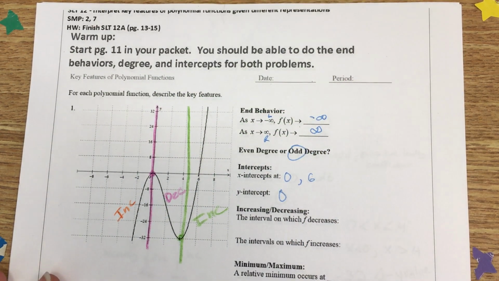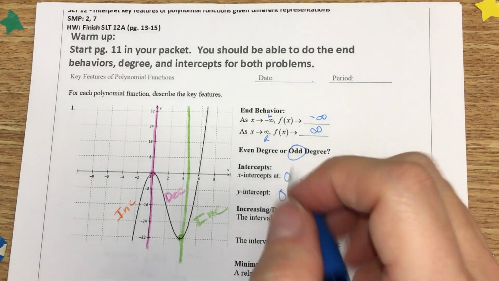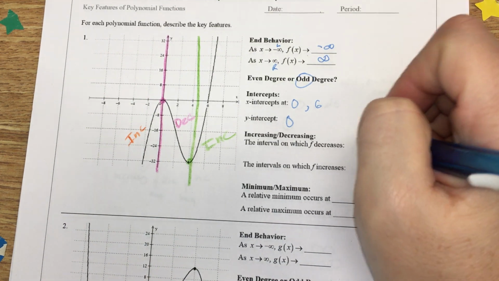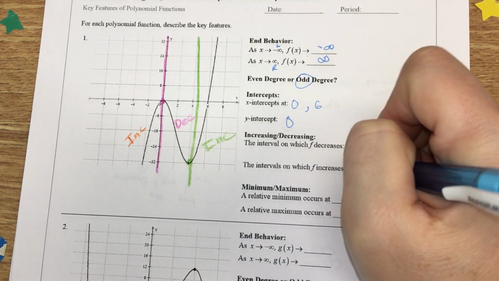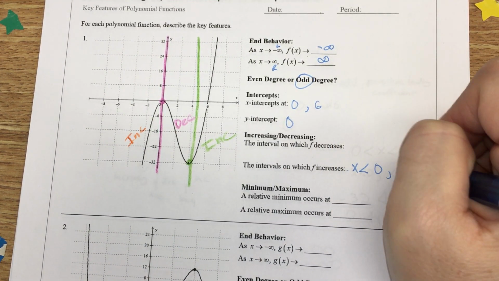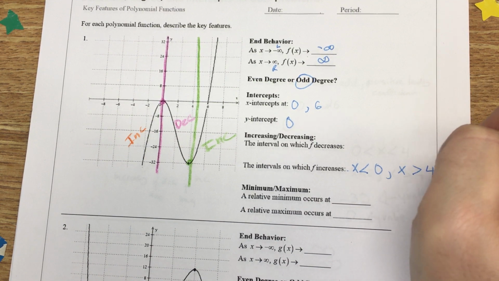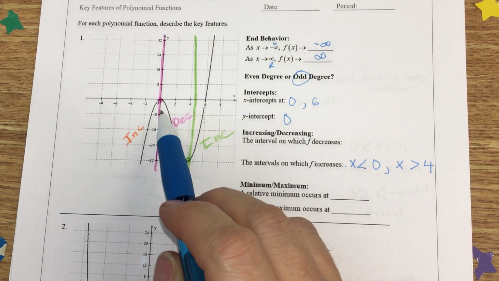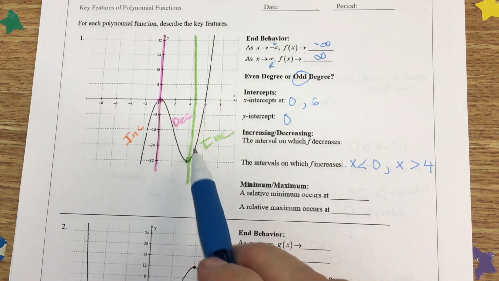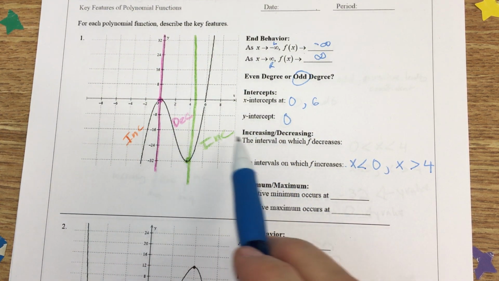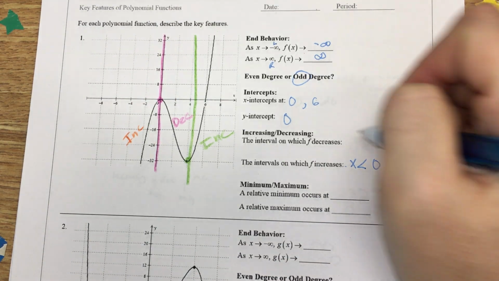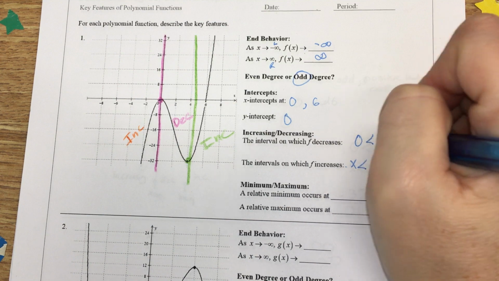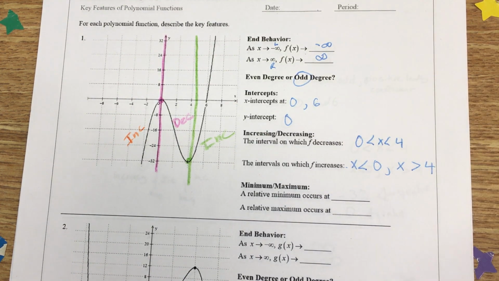Because I cut the graph with vertical lines to describe my increasing and decreasing intervals, I'm going to say that this graph is increasing when x is less than 0 and when x is greater than 4. Because here's 0 and everything less than, and then 4 and everything greater than. It's decreasing between 0 and 4. So I'm going to say 0 is less than x is less than 4.